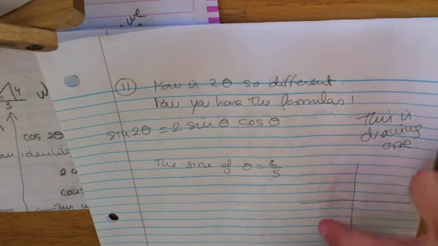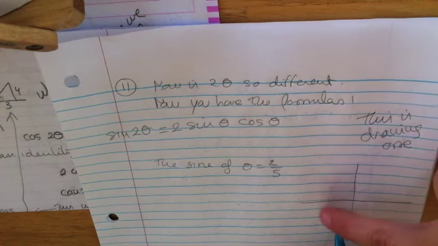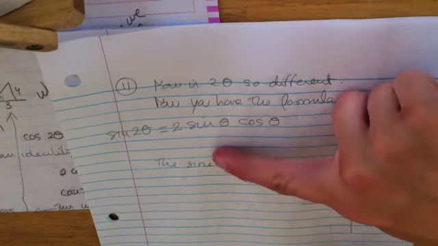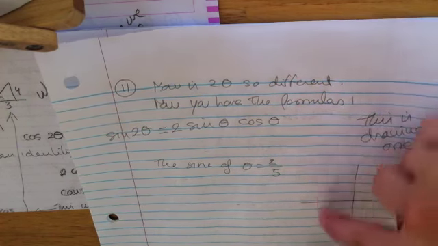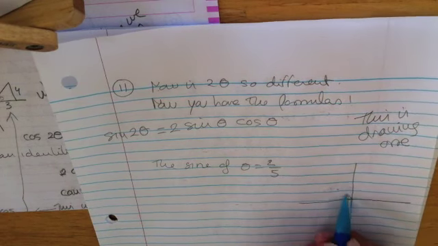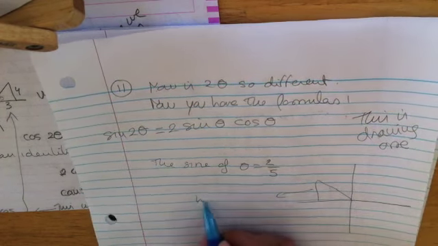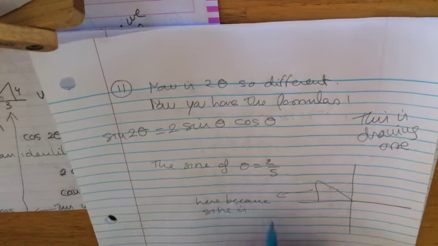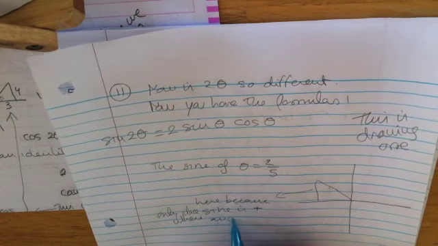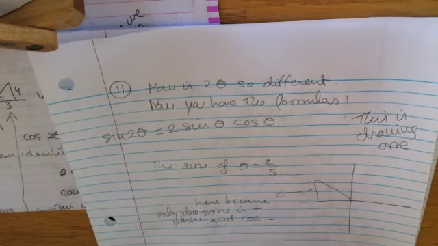We do know another piece of information. We know that the sine is 2/5, so the sine is positive. So which of those quadrants is the sine positive in? Only one place where sine is positive and cosine is negative.